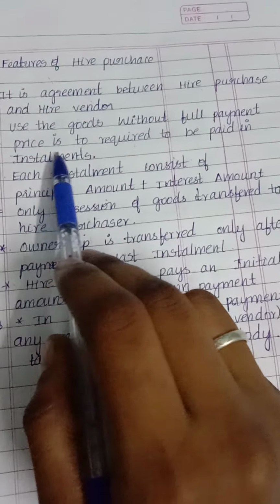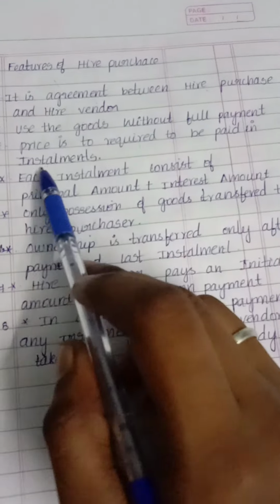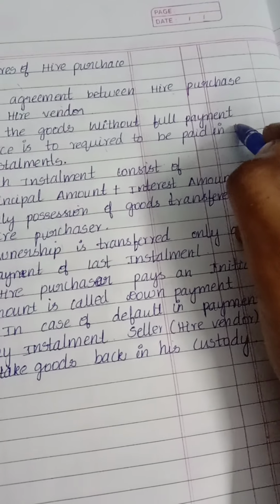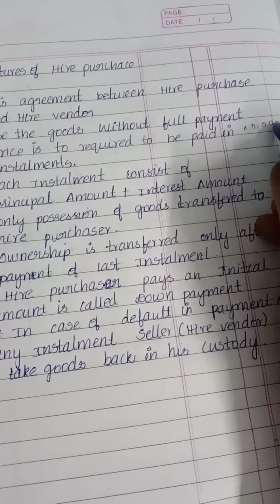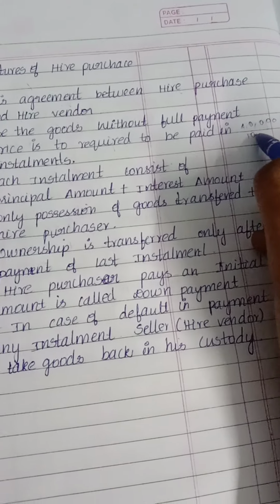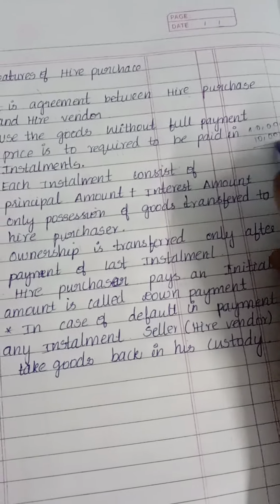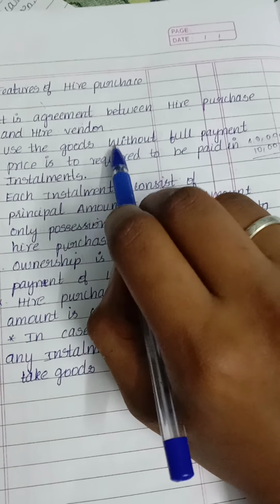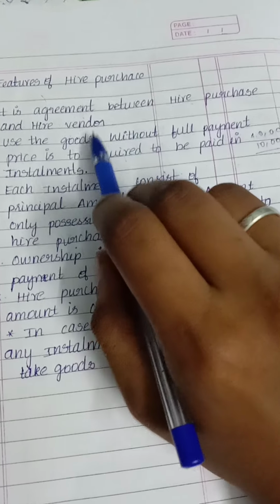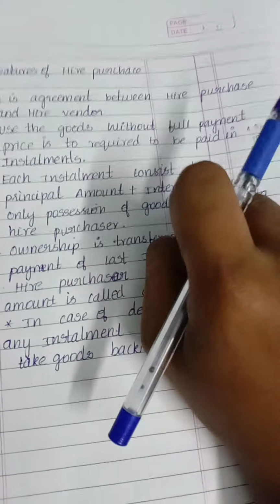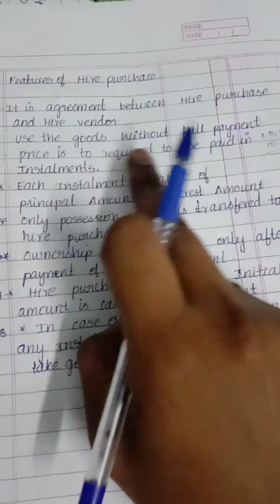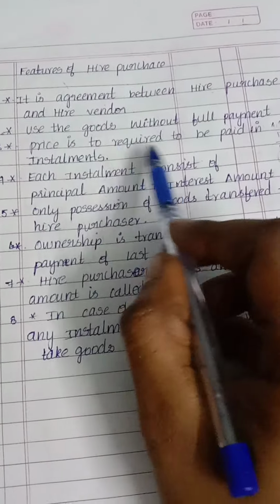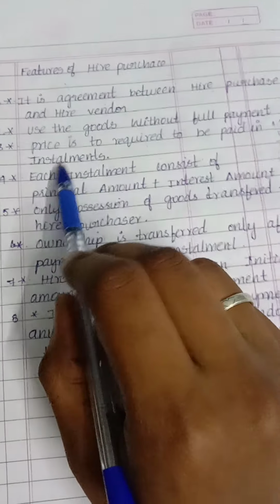Next, the price is required to be paid in installments. For example, if we buy a television for 40,000, we put a down payment as an initial amount, that is 10,000 on that day. So we pay the 10,000 and take the television to his or her home to use it, and the balance of 30,000 should be paid in installments. The price is required to be paid in installments.